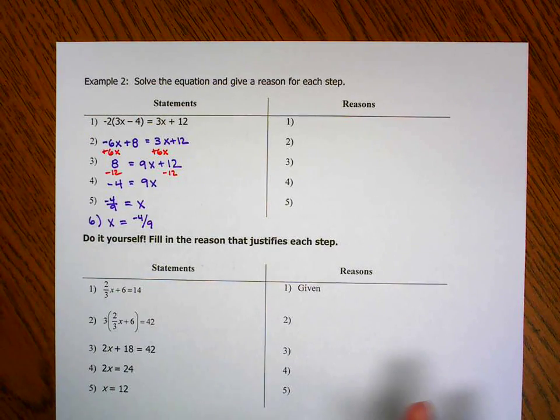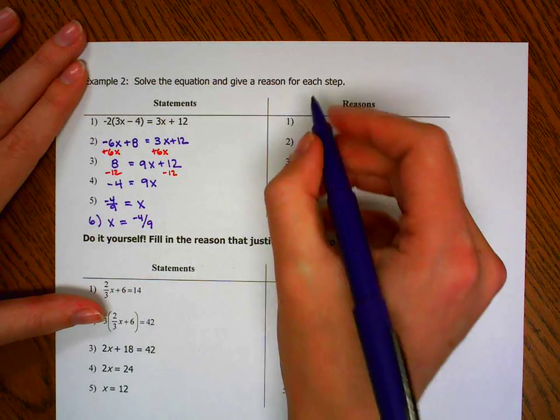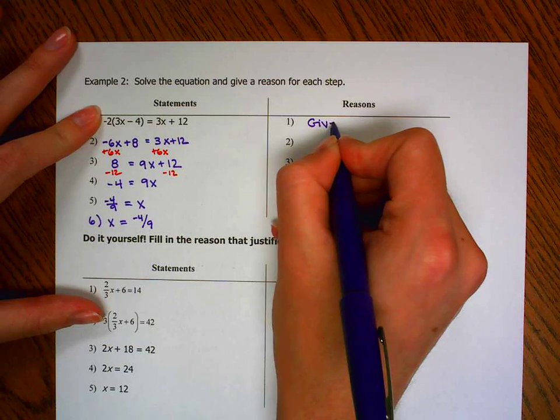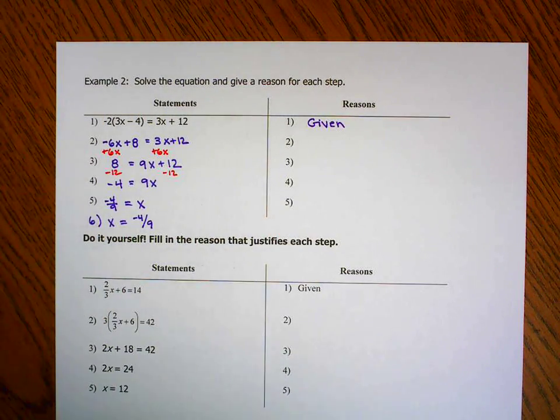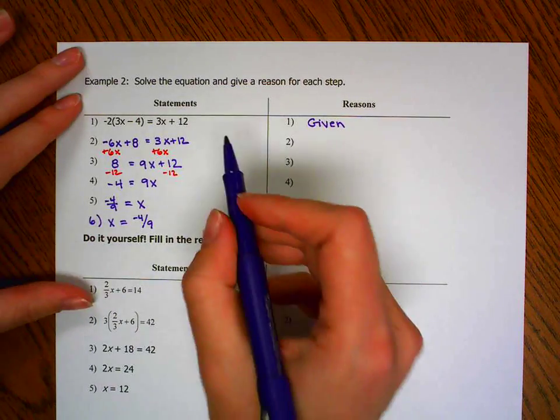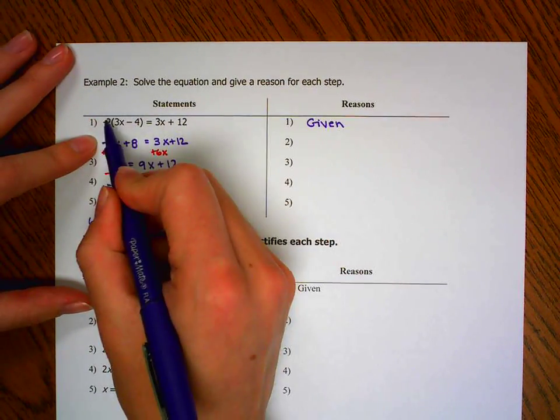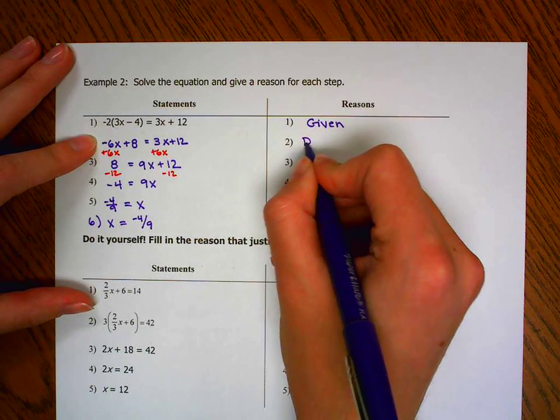So now we need to go in and give our reasons. We've solved our full problem. So this was our given step. It's what we couldn't have started without them giving us something. We're proving that x equals negative 4/9. Well, to get from step 1 to step 2, we had to distribute that negative 2. That's our distributive property.